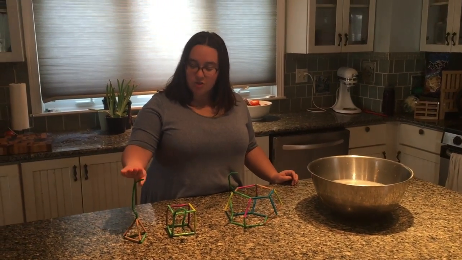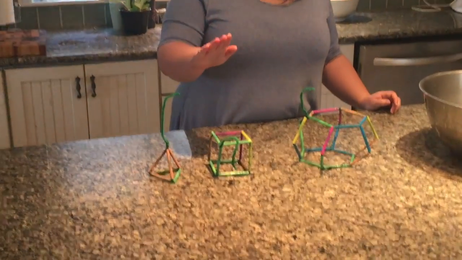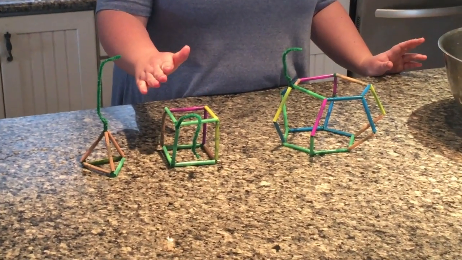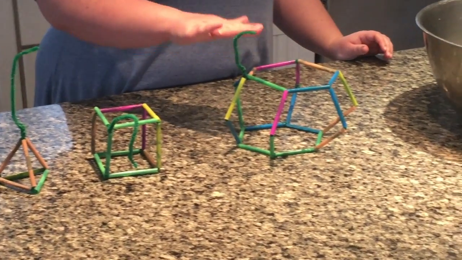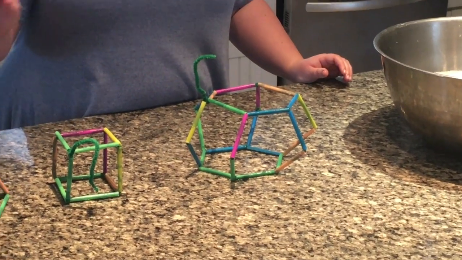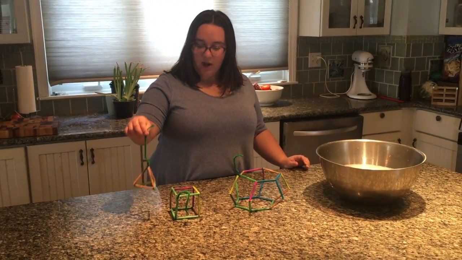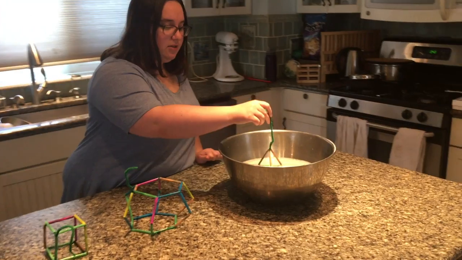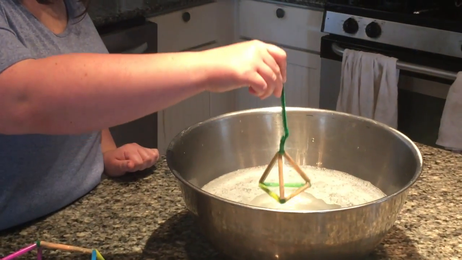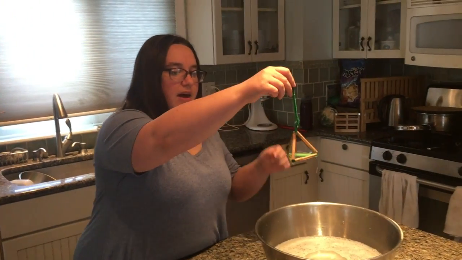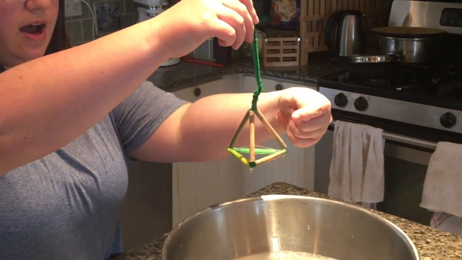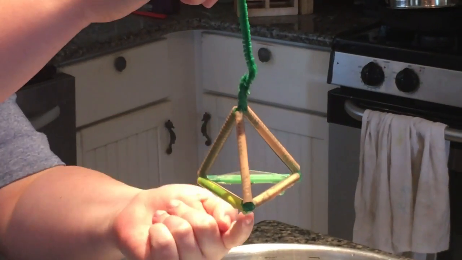Here we have our 3 wands. The first one is a pyramid, our second one is a cube or a rectangular prism, and our third wand is a polyhedron. Alright, so we're going to take our pyramid wand and dip it into the bubble solution. As you can see, all 4 sides of the wand are covered in bubble solution.